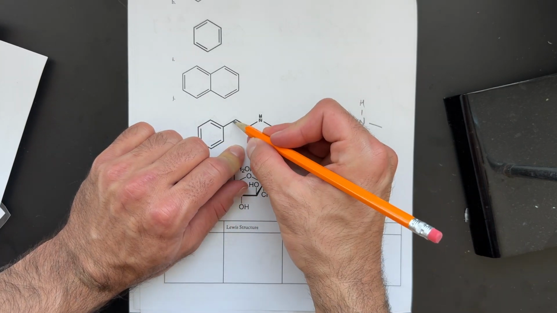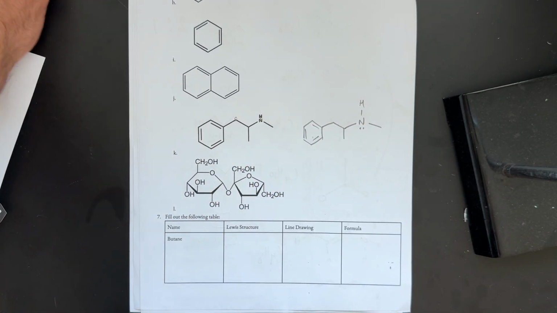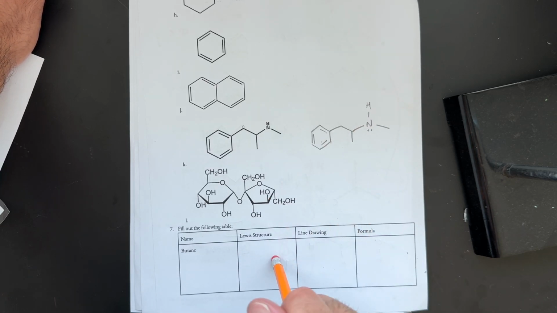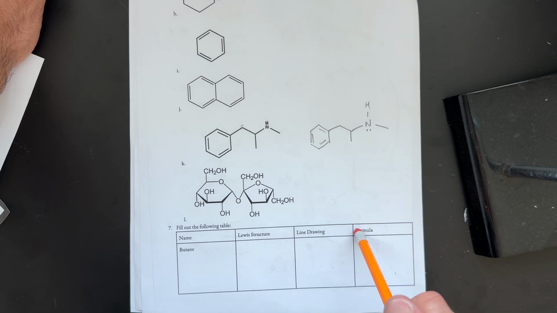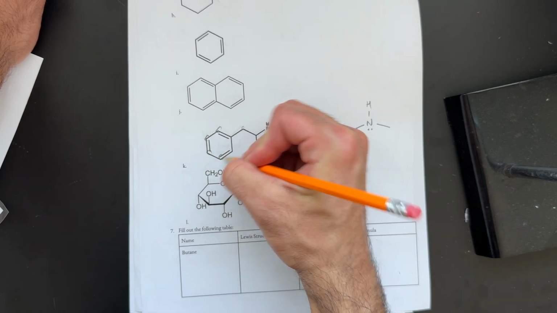We don't put hydrogens on the carbons, that's assumed. But for other things, we would put the hydrogens on it to tell us that there is a hydrogen bond there. And so that's what this really looks like. But yeah, again, you could have actually just figured this out by putting carbons on.